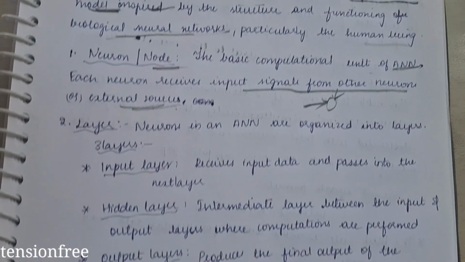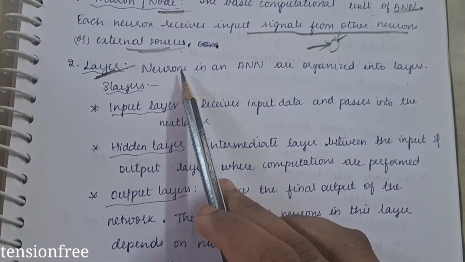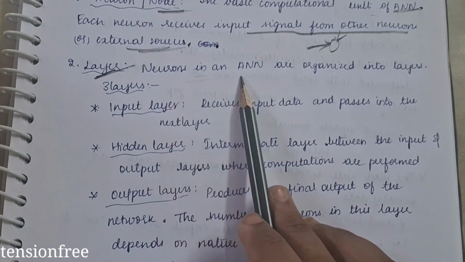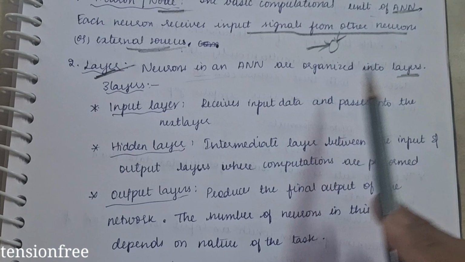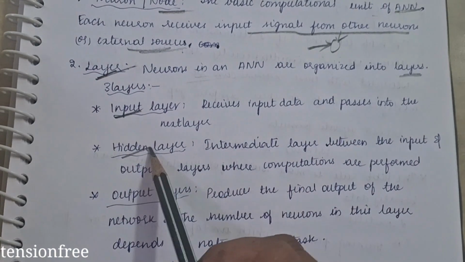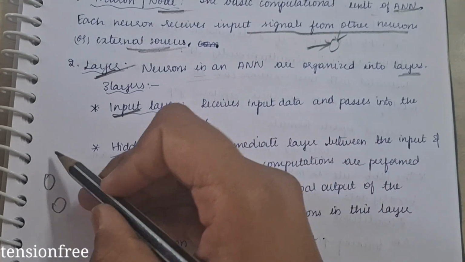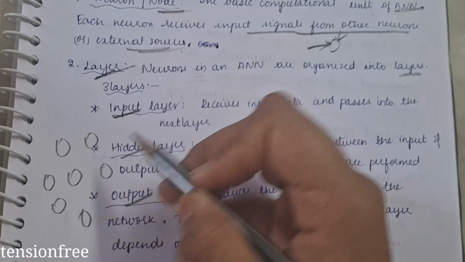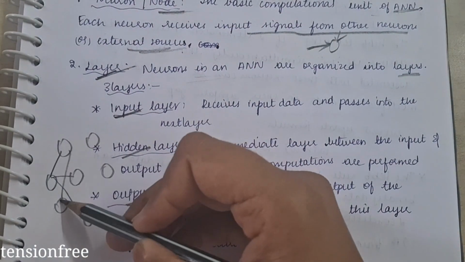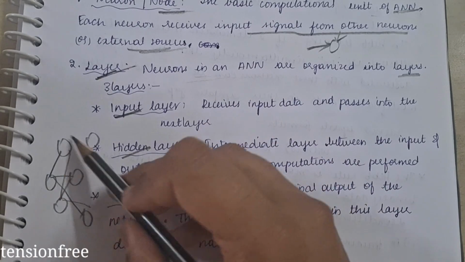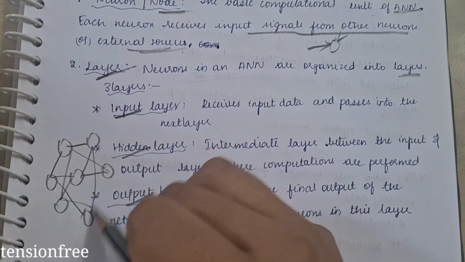Next, there are some layers in the artificial neural network. What is a layer? The neurons in an artificial neural network are organized into layers. There are three layers: input layer, hidden layer and output layer. Look at this diagram where I am showing the input layer, hidden layers and output layer. The information from the input layer is transferred to the hidden layer, and after processing, that is transferred to the output layer. This is how it works.